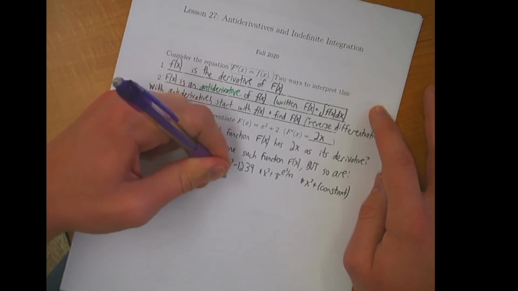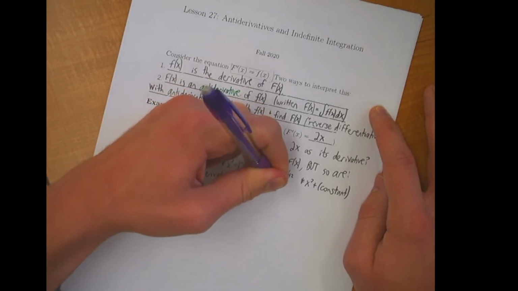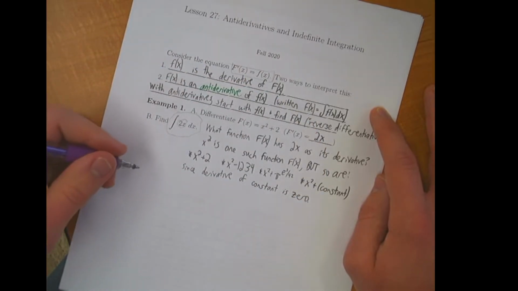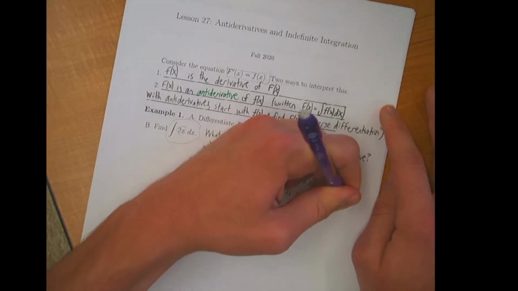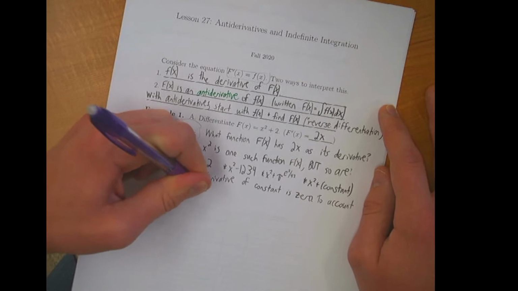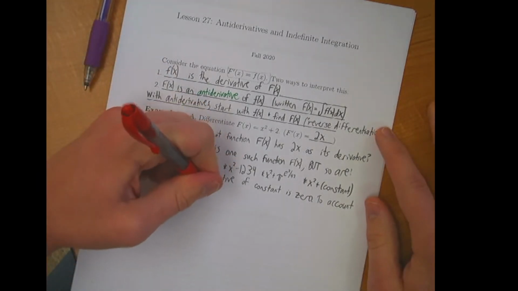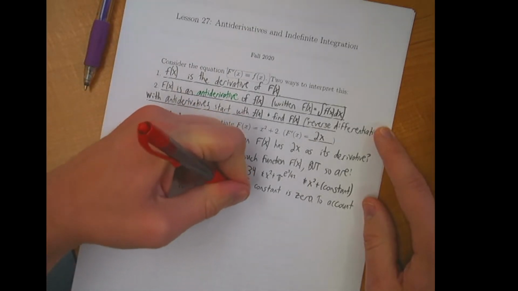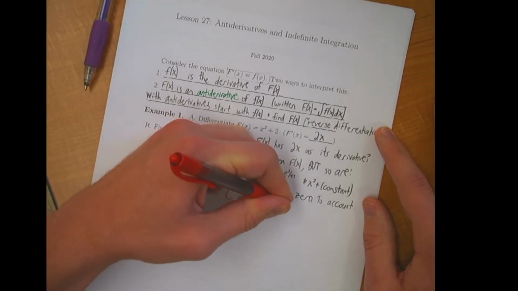To account for this, we're going to use capital C as an arbitrary constant.